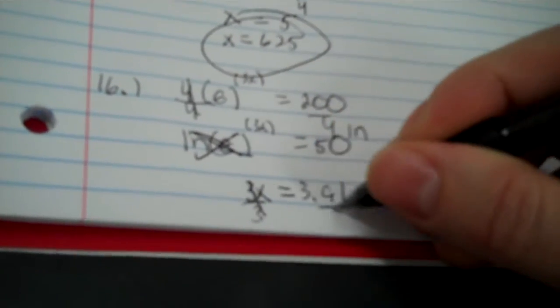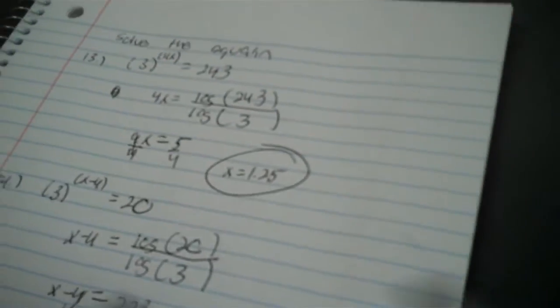Okay, now we're going to get rid of the e, but we're going to use ln. So ln gets rid of the e, and I will have 3x. But then on the other side, I got to find the ln of 50, the natural log of 50. Okay, so here's the ln key right there, 50, 3.91. And then I just divide by 3, and I have my answer. Okay, 1.30. Okay, number 17.